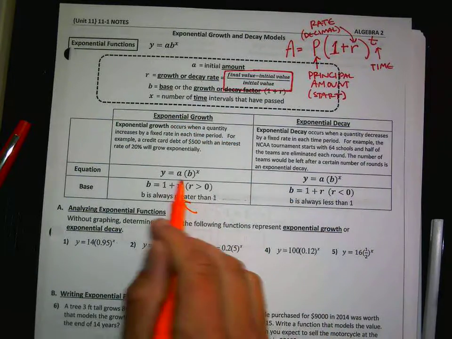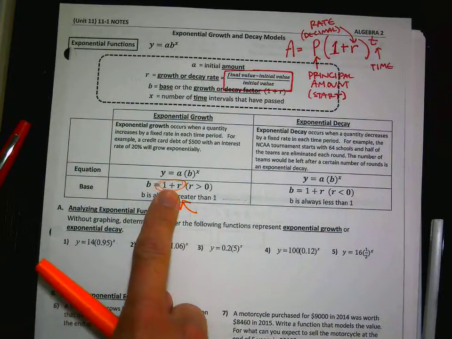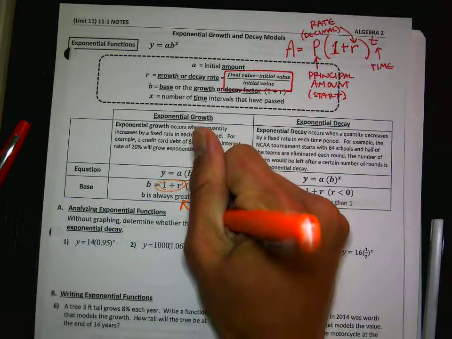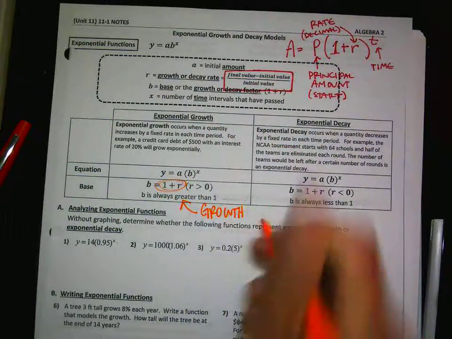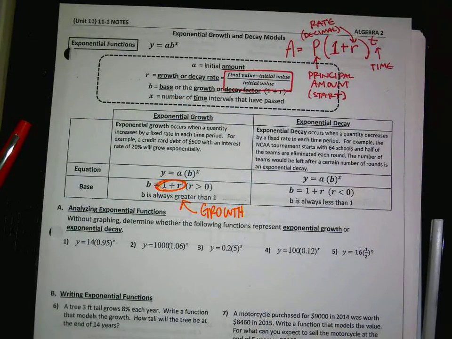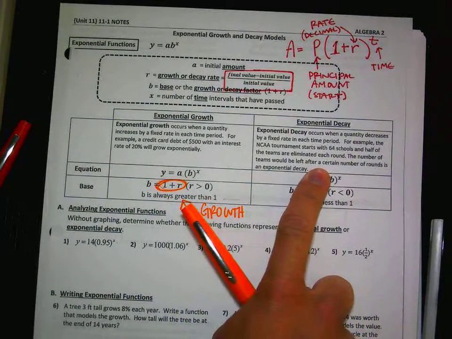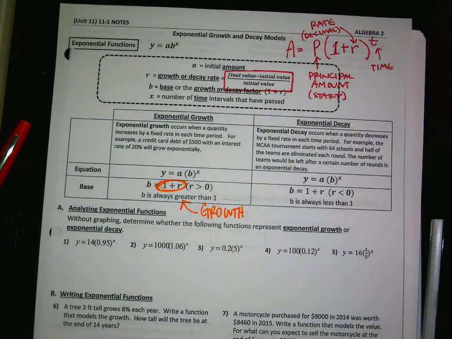So if this guy right here, the B value, if it's bigger than 1, you have a growth. All right, so if the base, the B value, if it's bigger than 1, it's a growth. Because R would be positive. And if it's less than 1, it's not a growth. It's a decay. And so an example of a decay would be like a car that you buy. You know, when you buy a car, as soon as you drive it off the lot, it starts losing value, right? And the older it gets, the more value it loses. So a car would be an example of a decay.